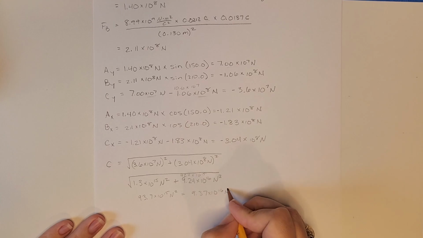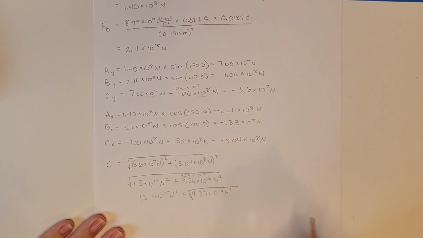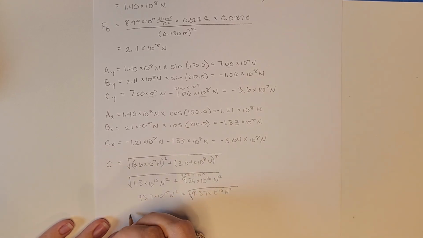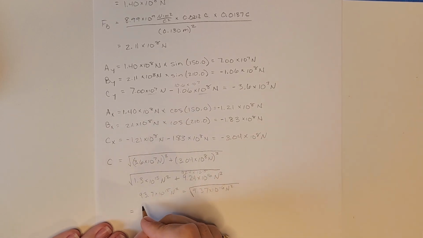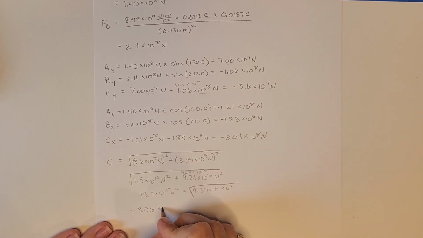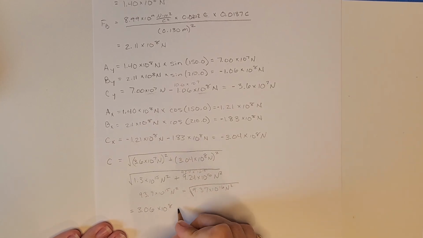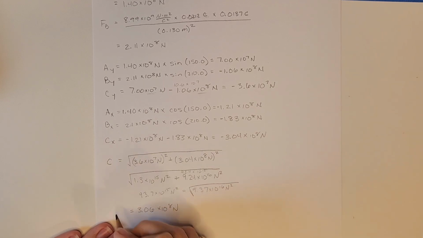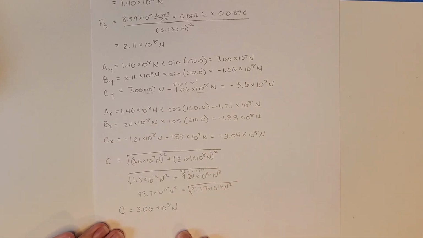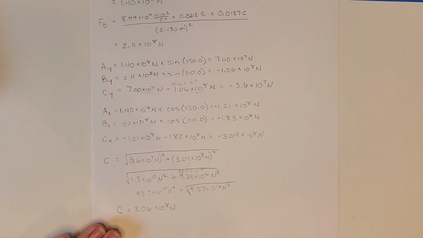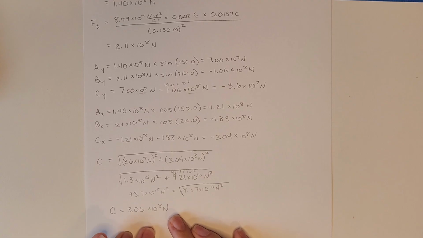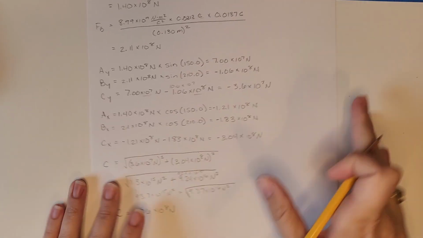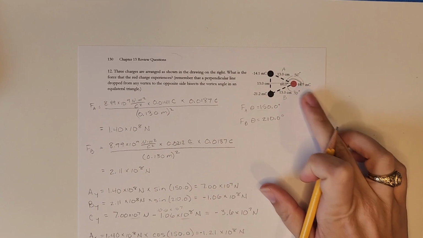Okay. We're going to take the square root of that, and we get 3.06 times 10 to the 8th newtons is our value for C. Okay, so this is our overall force on our red charge.